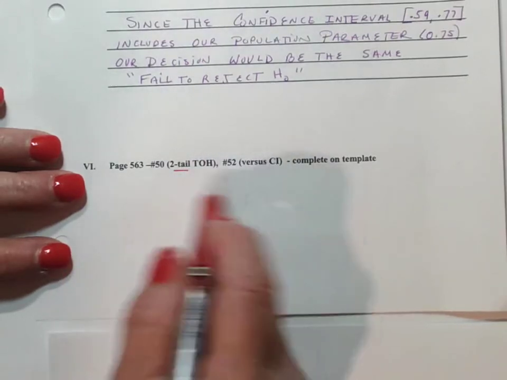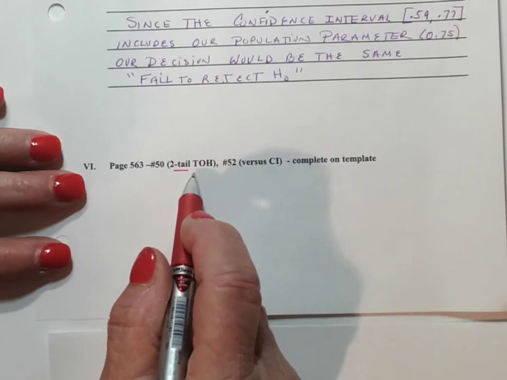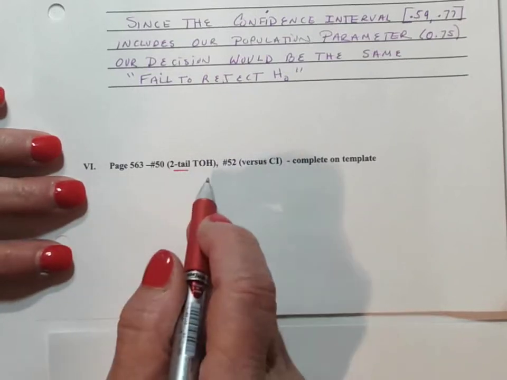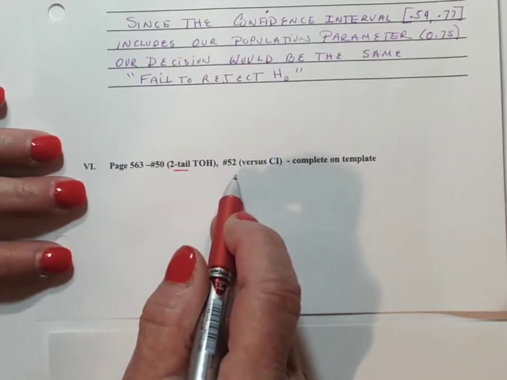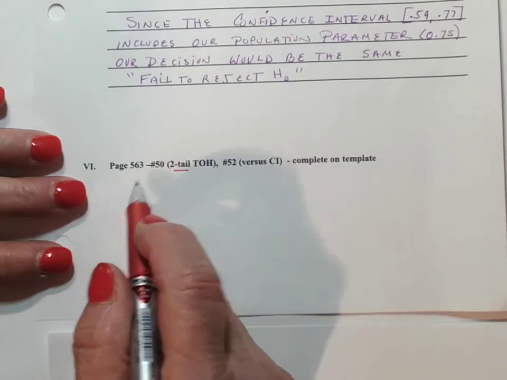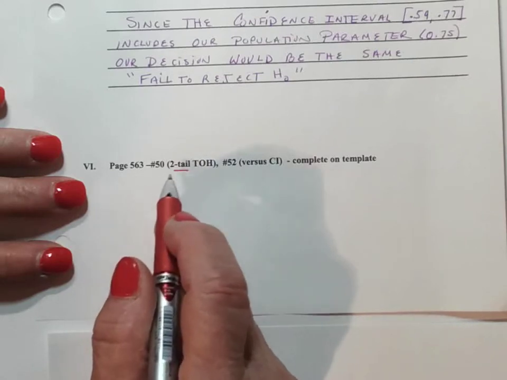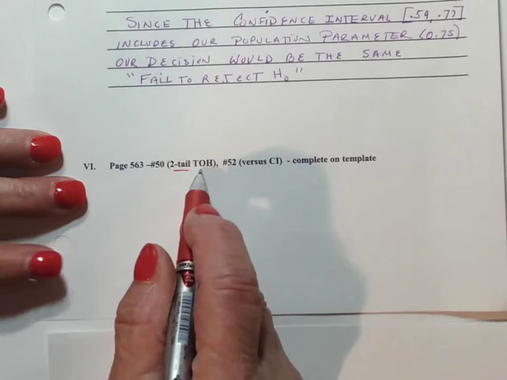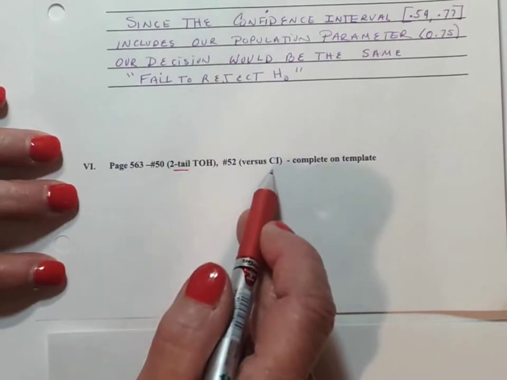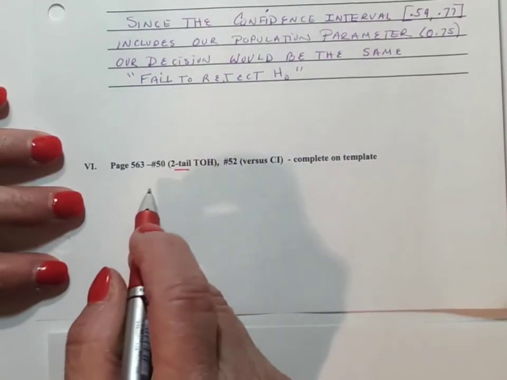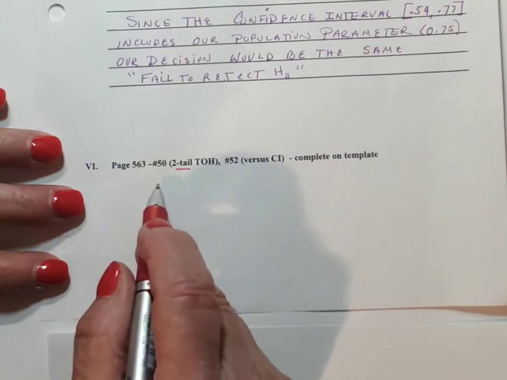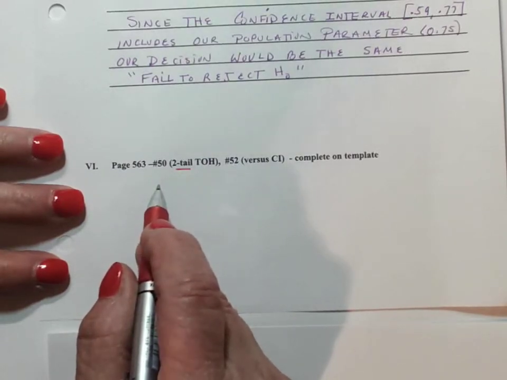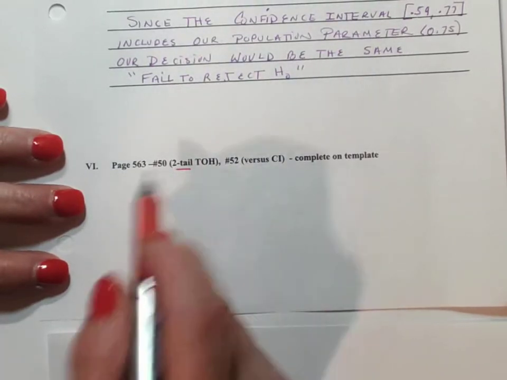And as we're going through those two problems, we're going to compare what the differences are when you do a test of hypothesis and a confidence interval. So what I'd like you to do right now is to pause this video and read these two problems.